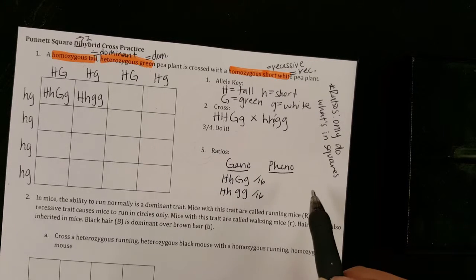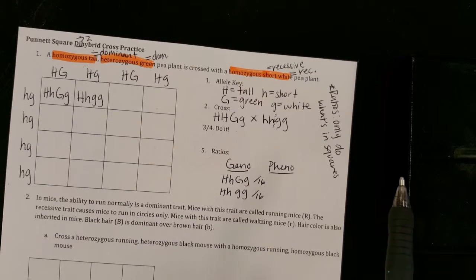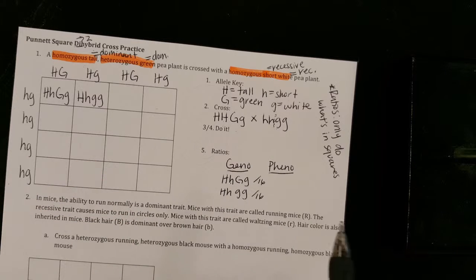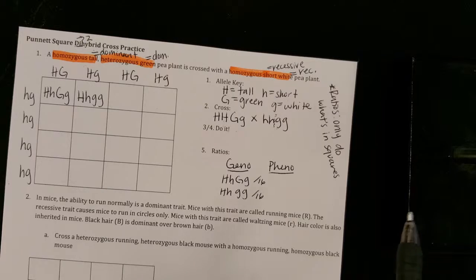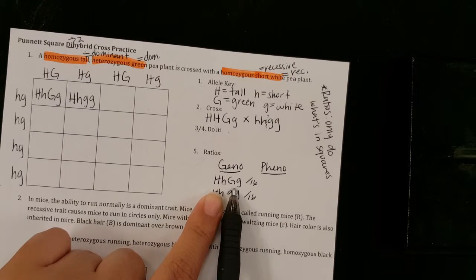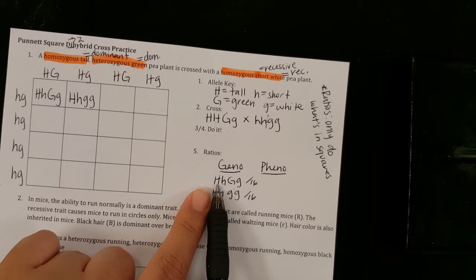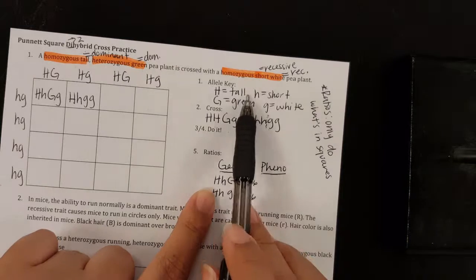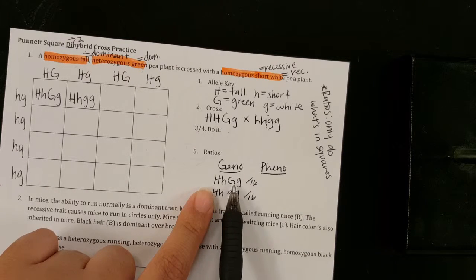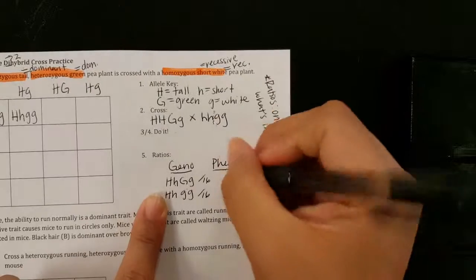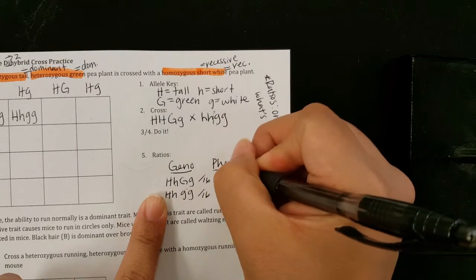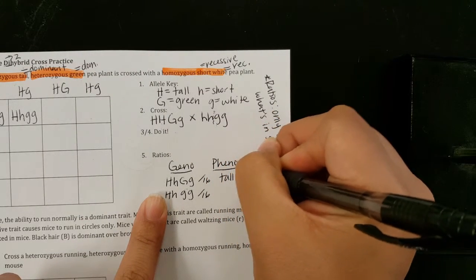And then for your phenotypes, you need to make sure that you try to condense it as much as possible and make sure that you include all of the possibilities. So if we take a look at this first one right here, that would be big H, so it's going to be tall, and it has a big G, so it's going to be green. So how you would write this would be tall and green.